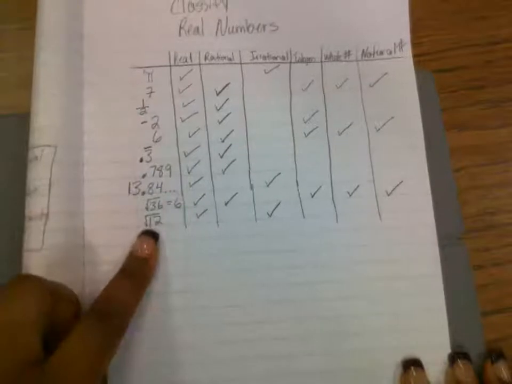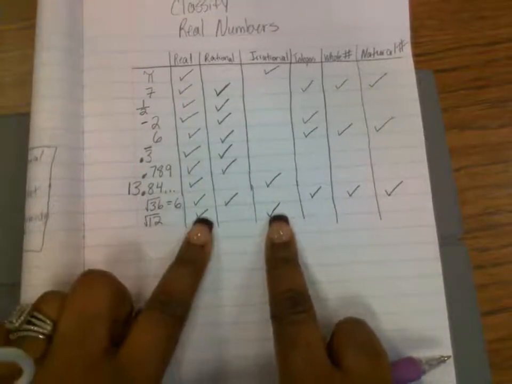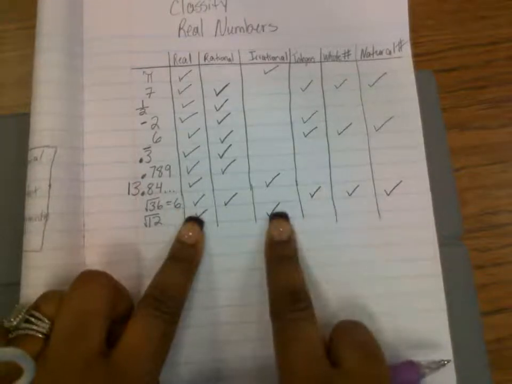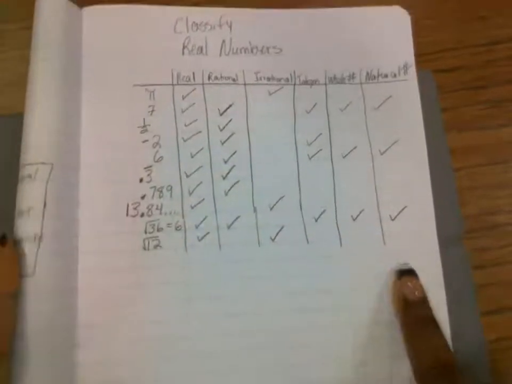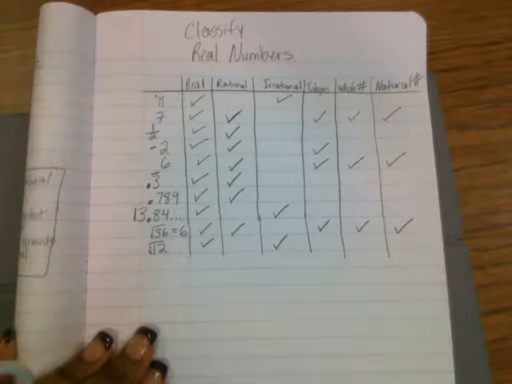The square root of 12, remember, is irrational. So if a number is irrational, it can't be anything else but real and irrational, and that's it. Any questions about this table? I'll pause for the calls just in case, okay? Give you a chance to catch up.